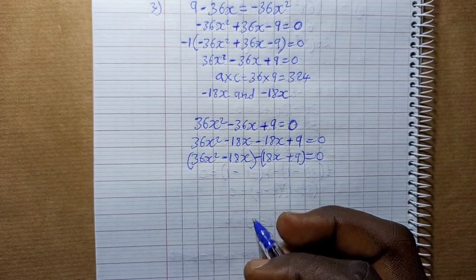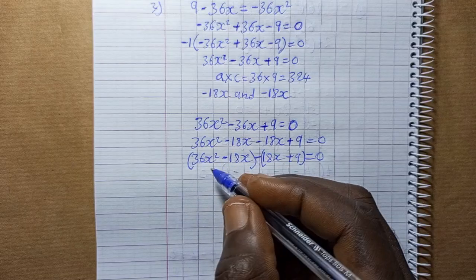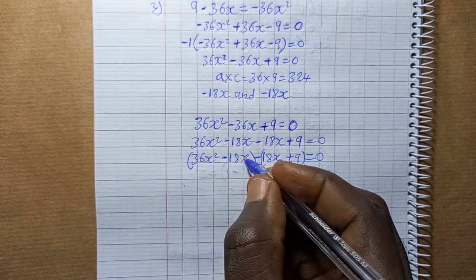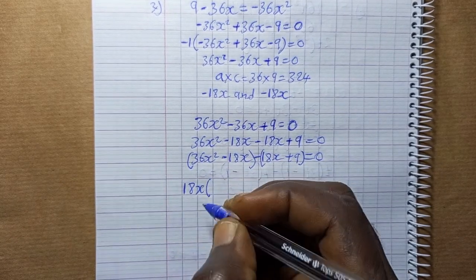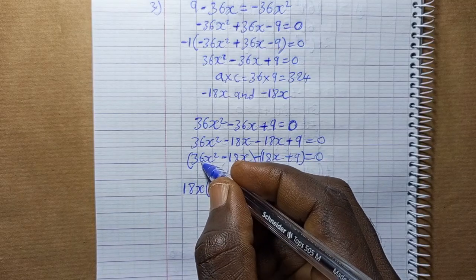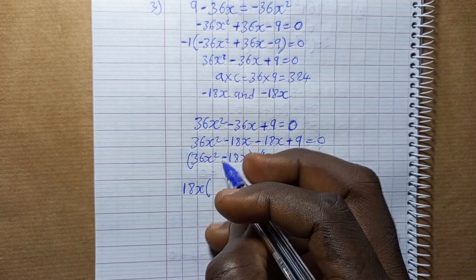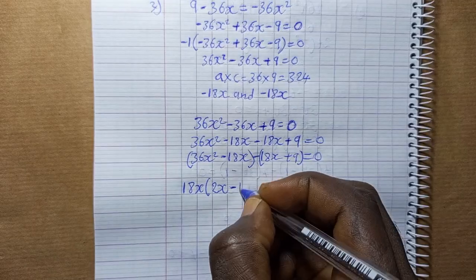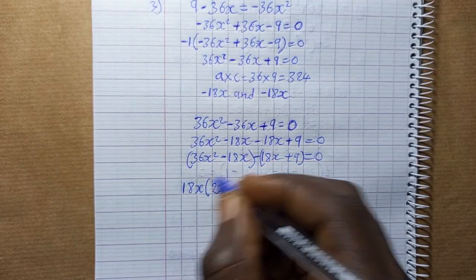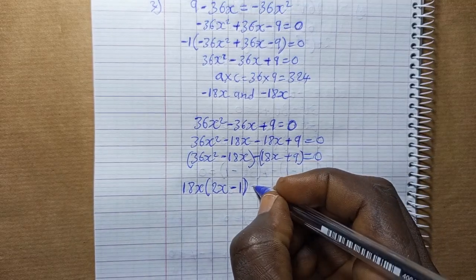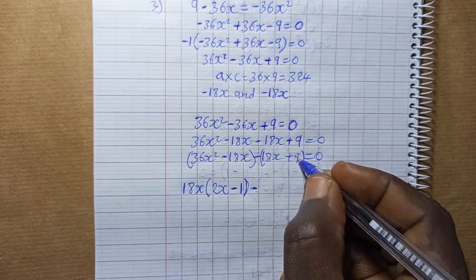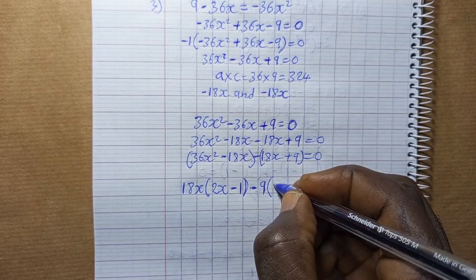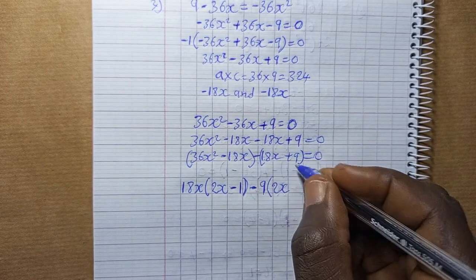I'm going to bracket them. So the next step is to bring out the common factors. So here, the common factor is 18x. 18x can go into two of them, so have 18x, open bracket. When you remove 18x from here, 36x squared divided by 18x will remain 2x, and here is left with minus 1. Nothing will be left here. When you remove 18x out, here will remain 1. Close bracket. Minus, the common factor here is 9. We bring out 9, open bracket. Remove 9 from here, you will have 2x. The minus will affect plus, turn minus.